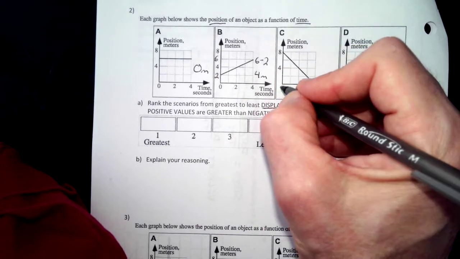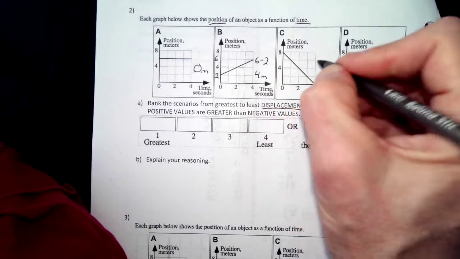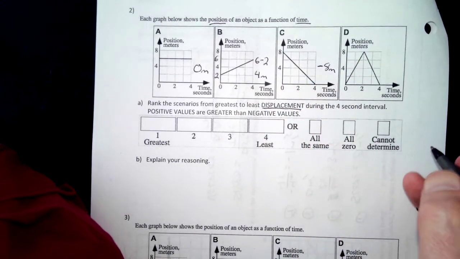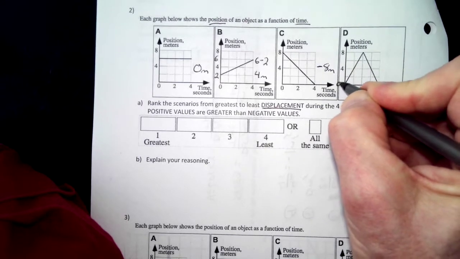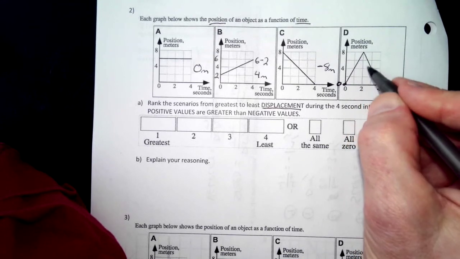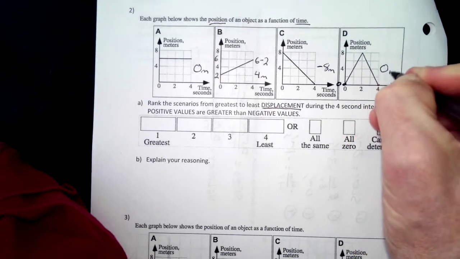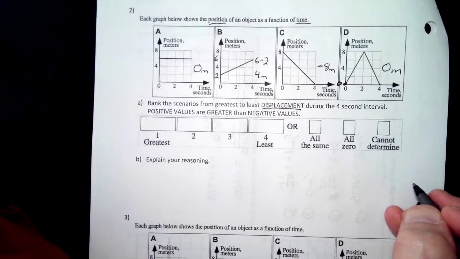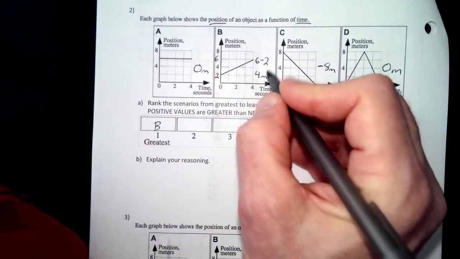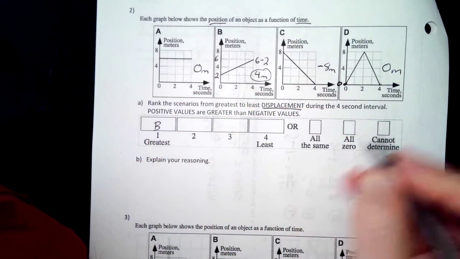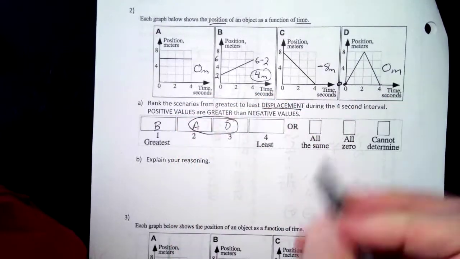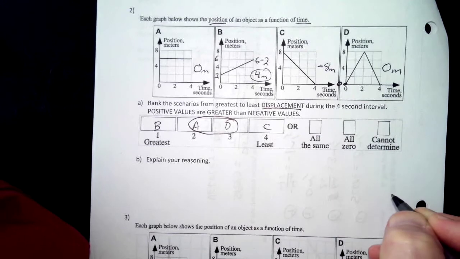Here my position, is it increasing or decreasing by 8? Decreasing by 8, so it should be a negative 8. Here I'm starting at 0 and ending at 0. So what is my change in position, even though I'm going and coming back? No change in position. So if I had to rank these from greatest to least, the biggest one that I see is B, positive 4. Then I have a tie between A and D, because they're tied at 0, and then I have C.